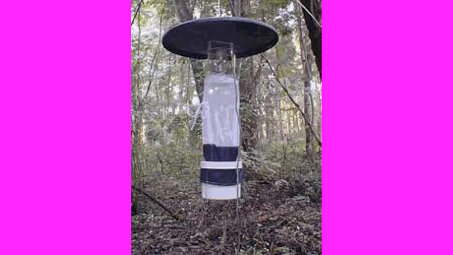The passive arthropod collection methods involve setting up traps to capture arthropods without direct human intervention. They include pitfall traps, light traps, malaise traps, Berlese funnel or Tullgren funnel, and sticky traps.